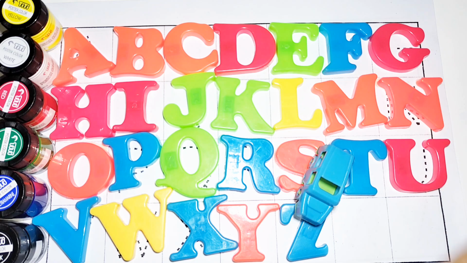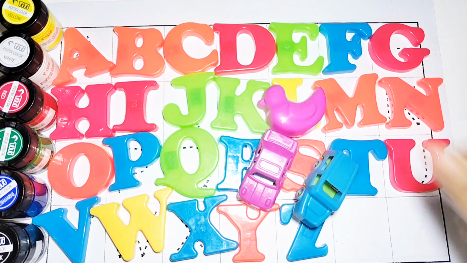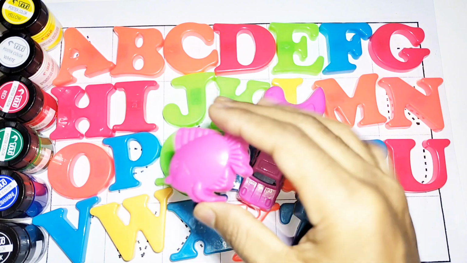School van. The next one is private car. Duck. And the last one is fish.